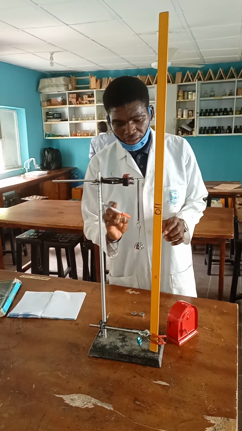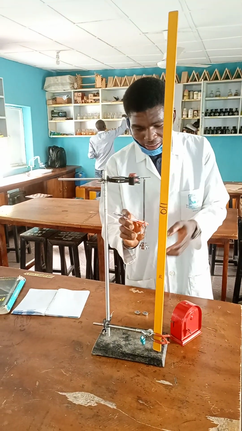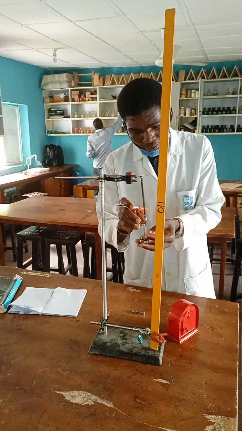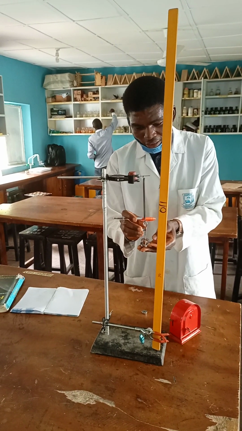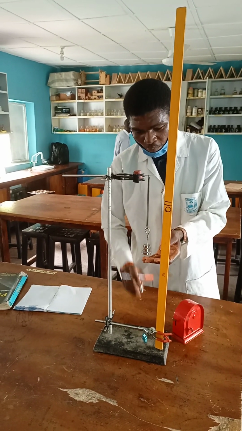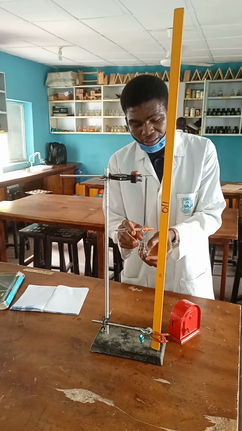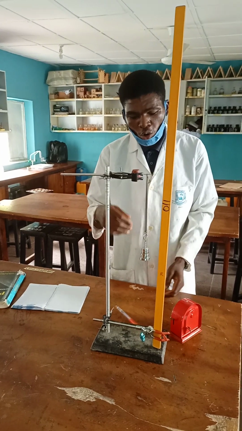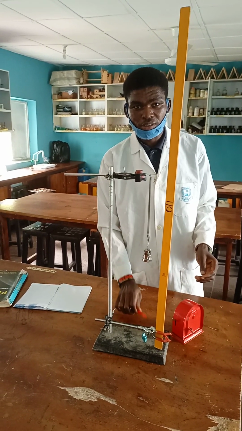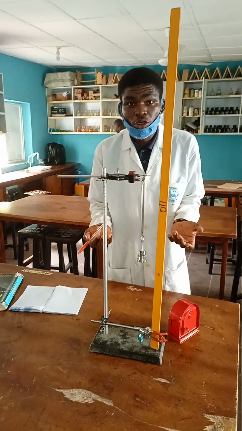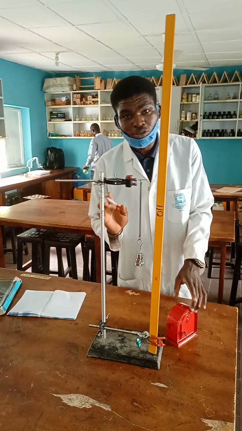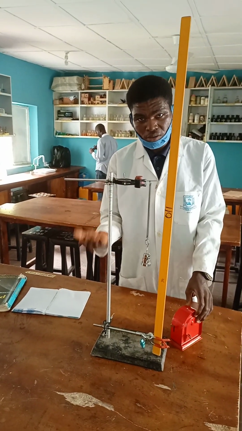This is mass 70 after putting the 50, mass 90, another one 110, and 130. In all these masses, it must undergo vertical oscillations. It depends on the kind of oscillation we will give to you, maybe 10 oscillations or 20 oscillations.